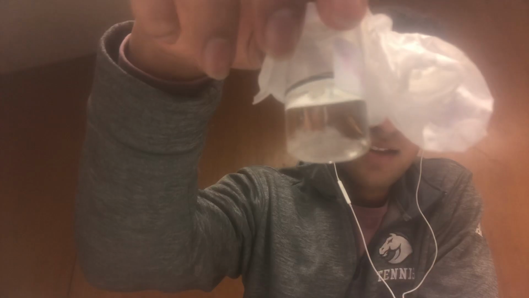Some environmental factors that could be affecting the rate of the crystal growth and making it a little bit slower could be that it's been very cold lately, and I keep the vial right next to my windowsill, which does get pretty cold in the winter.